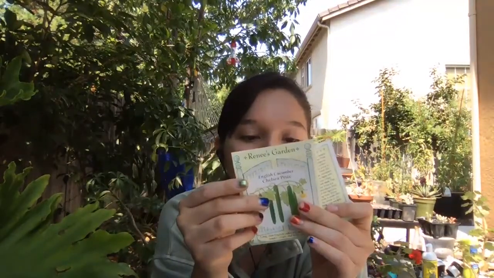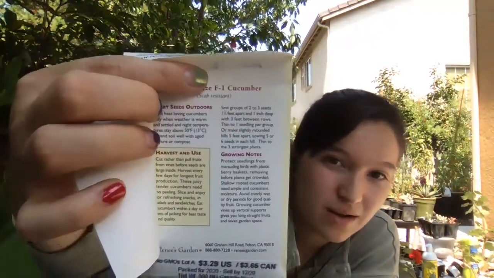The third piece of information that seed packets are going to have are accreditations, right? So these are things like whether a seed is organically produced, whether it's non-GMO, whether it's fair trade, whether it's heirloom, open pollinated, or hybrid, right? So each of these seed packets has some variation of that. So for the Renee's Garden, we see on the back that it is an F1 variety, right? So we see right here that it's F1. We know that that means that it is a hybrid variety.